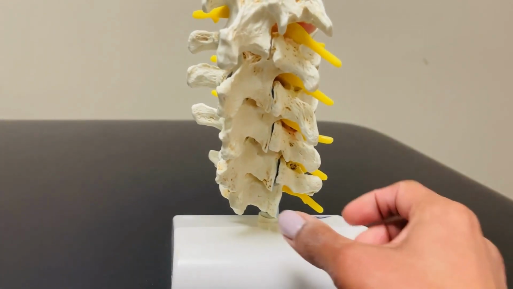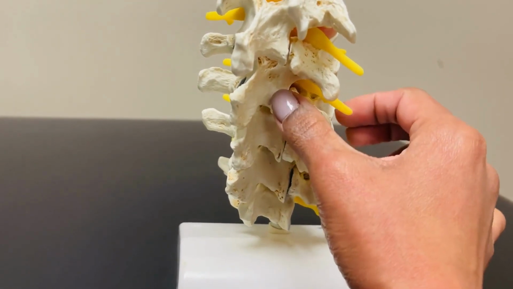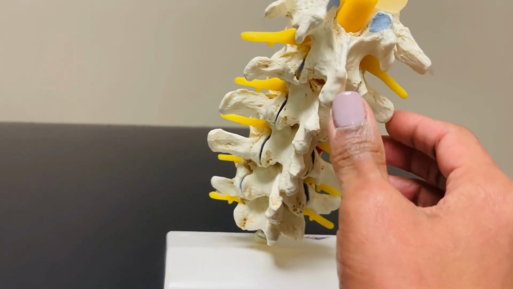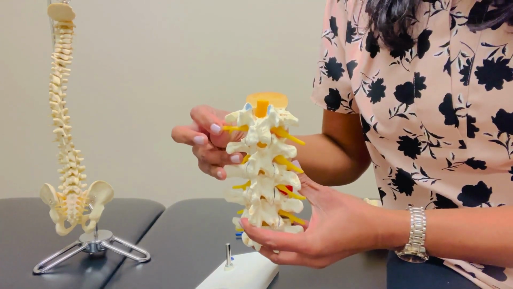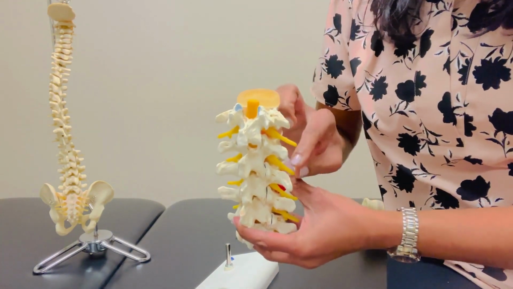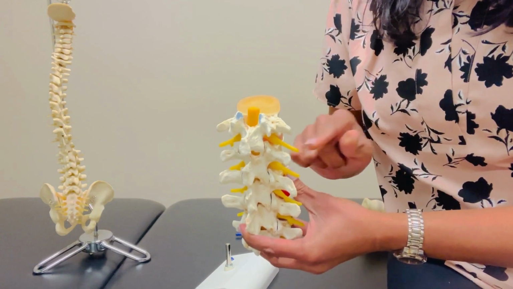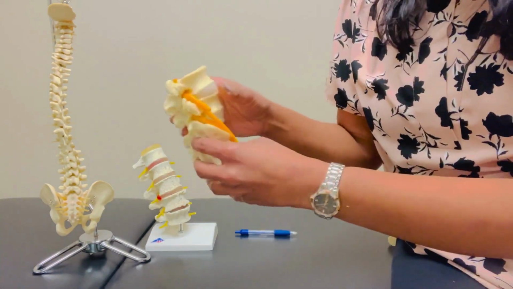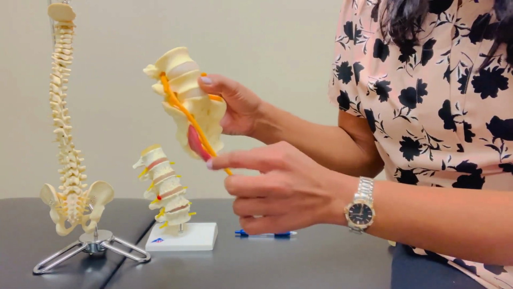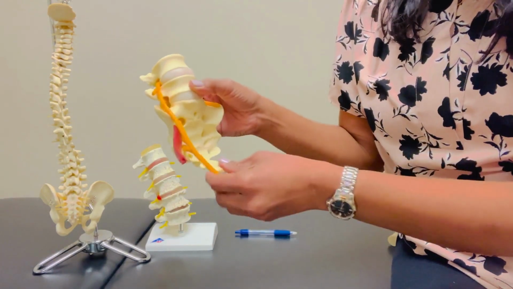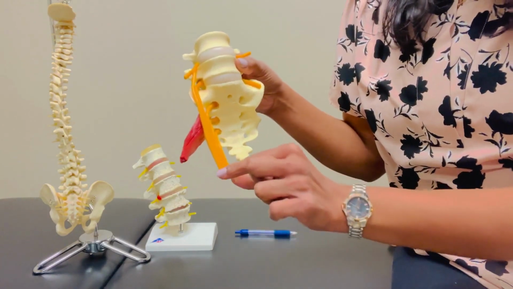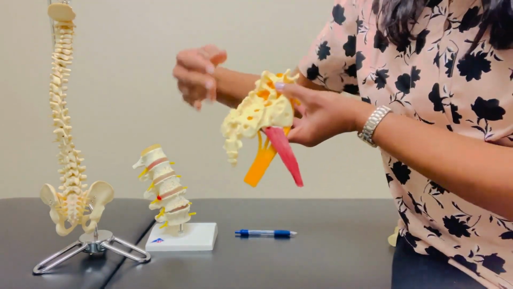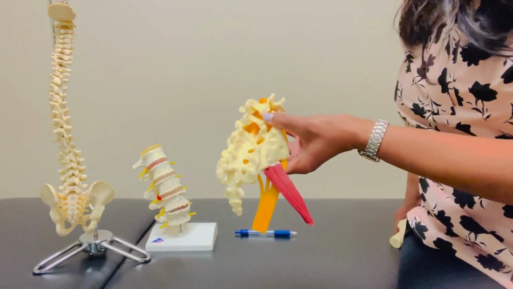There are 2 joints on either side of the vertebrae that connect to the one above and below, creating a small opening on either side through which the nerves leave the central canal or the spinal canal. The nerves coming from the lowest lumbar vertebrae and the sacrum collect and form a bundle, making the sciatic nerve. There is one sciatic nerve on the right and one on the left supplying the legs. Pain caused due to the compression of the sciatic nerve is called sciatica.